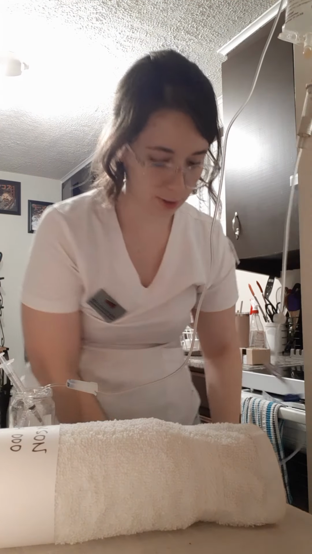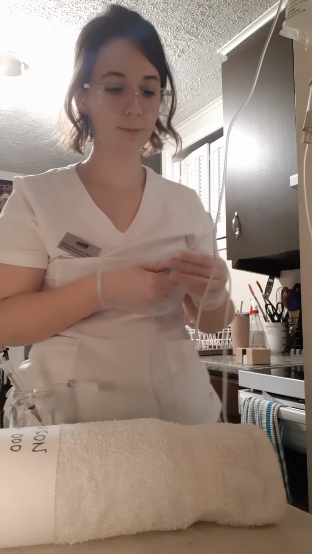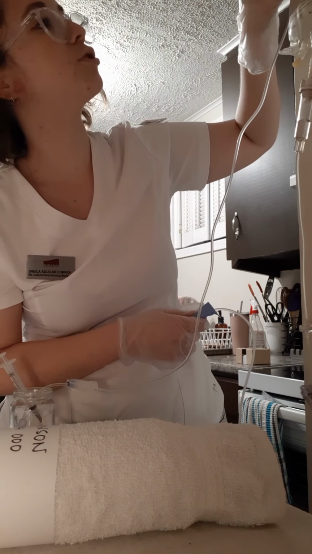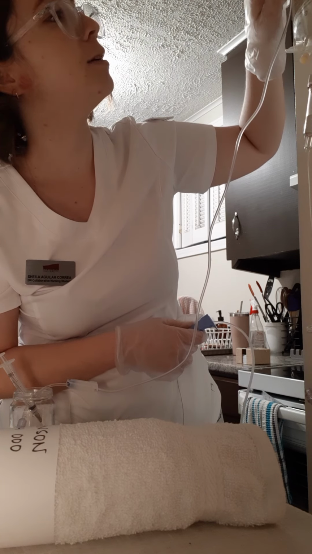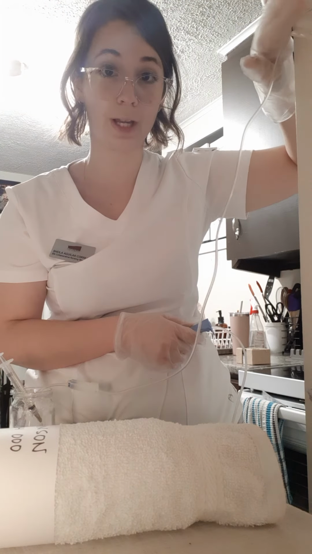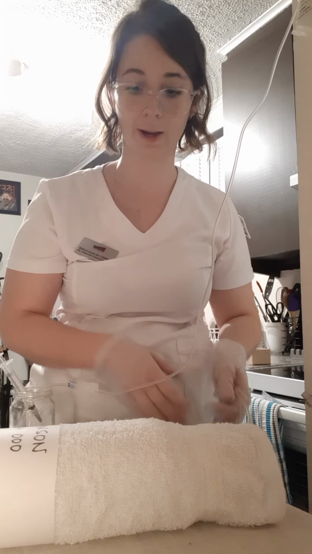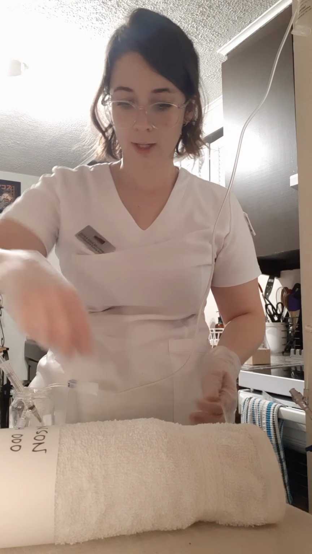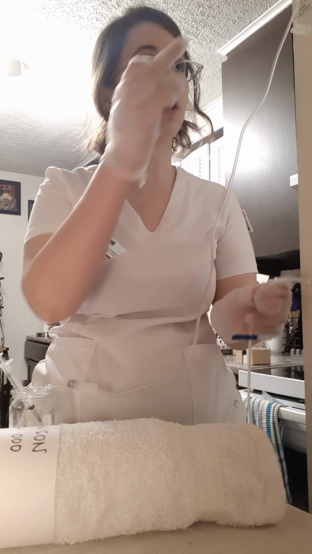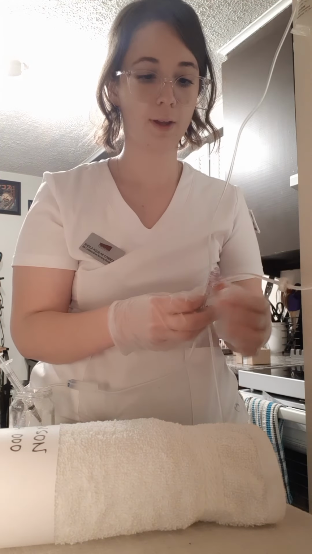Okay, so I'm going to close this line here, and I'm going to note how much went in. So 150 milliliters of the primary line went in, and I'm going to record that into my in and out sheet. So I'm going to clean the port closest to the IV bag.